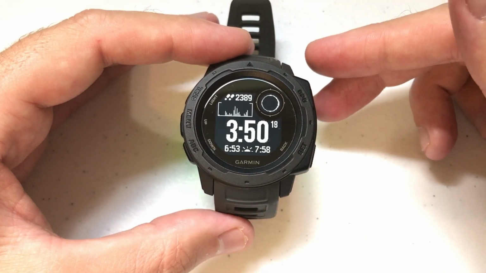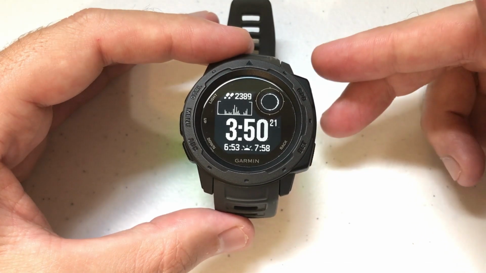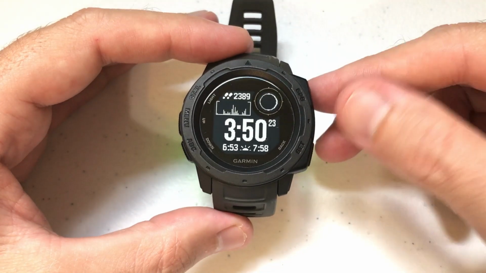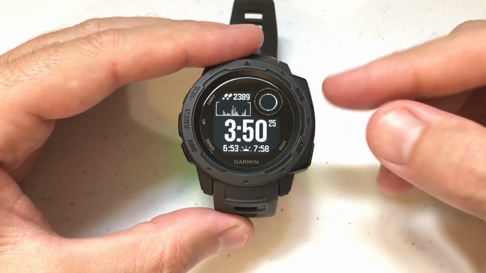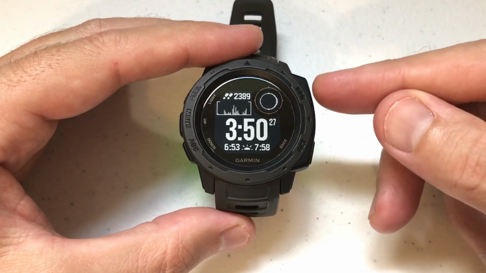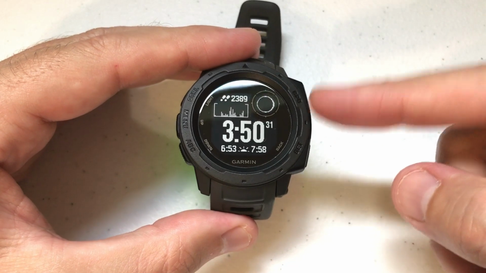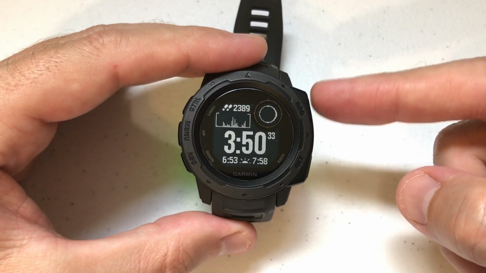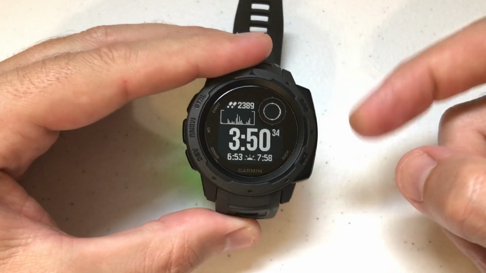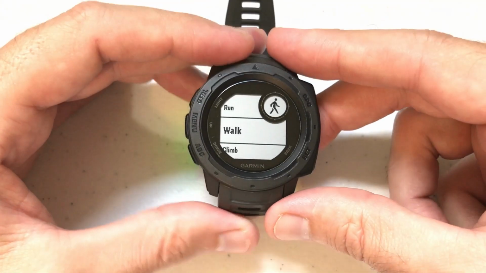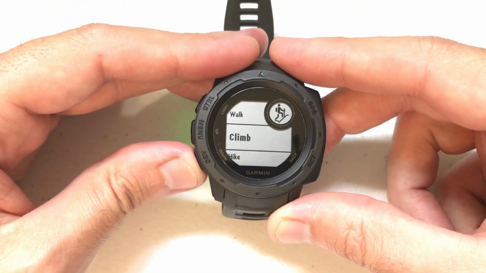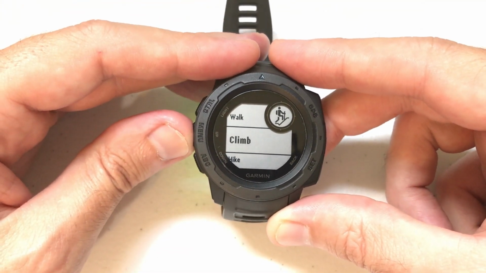This is pretty basic too, but it is once you get used to it. When you first get into it, it's a little bit more confusing. So let's just start with the basics. Let's say you've got your Garmin Instinct and you want to go do an activity. The quick way to do that is you're going to press the GPS button, which is the top right button on the watch. That's going to take you to your activity list, and you can go down and you can do whatever activity that you're doing.